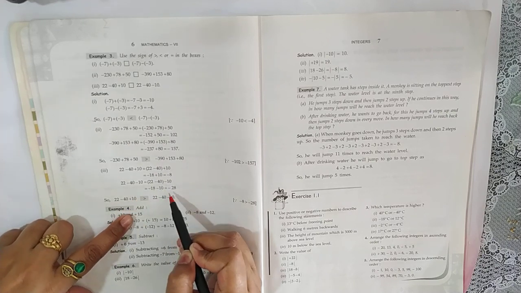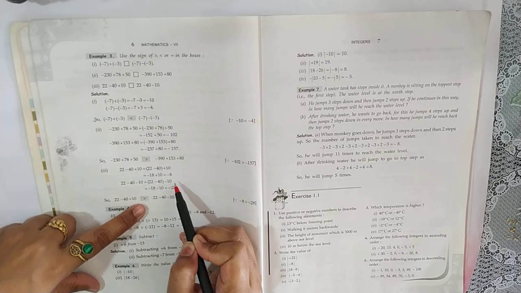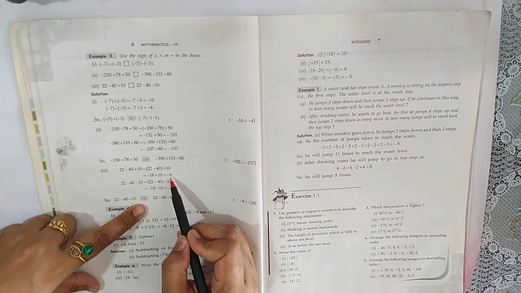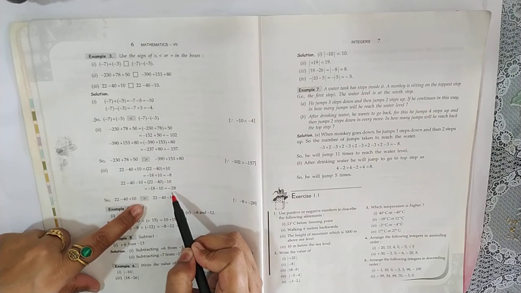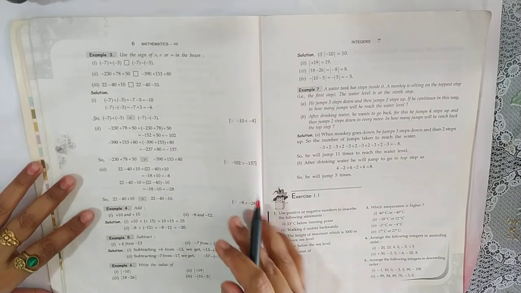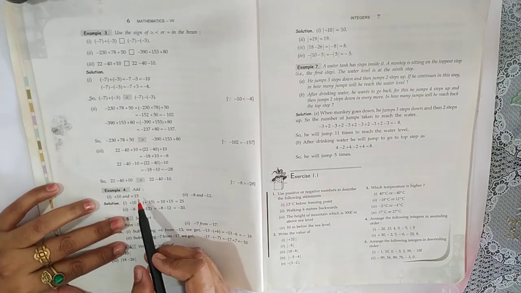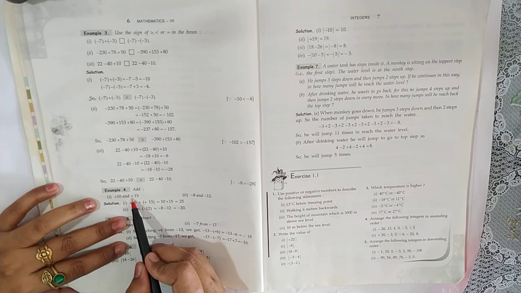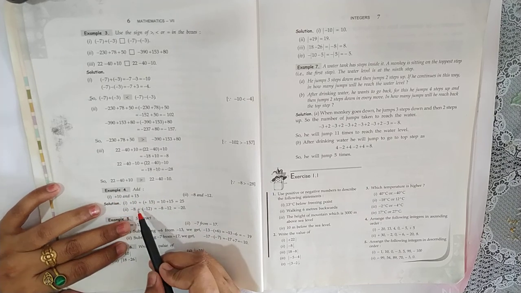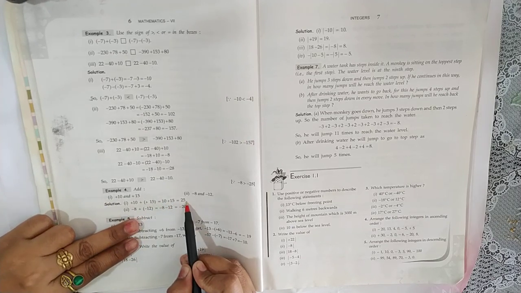18 plus 10 will be 28, and the minus sign we have to put. So which one is greater, minus 8 or minus 28? Yes, minus 8 is greater than minus 28. Now we will move on to the next question. Here we have to add plus 10 and plus 15. So it will be very simple. 10 plus 15 is equal to 25.